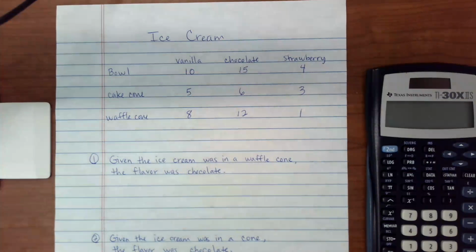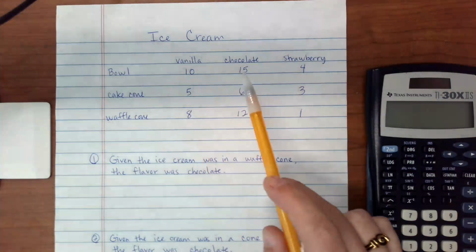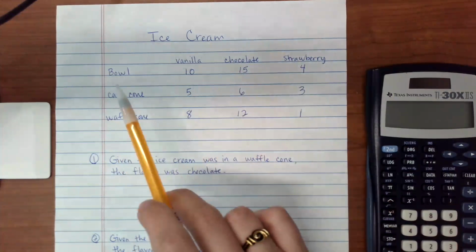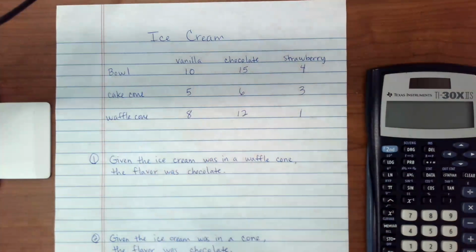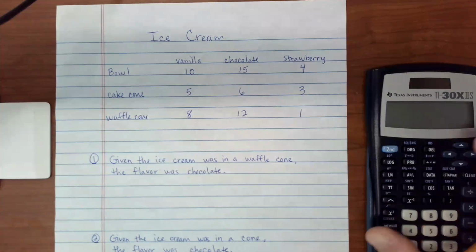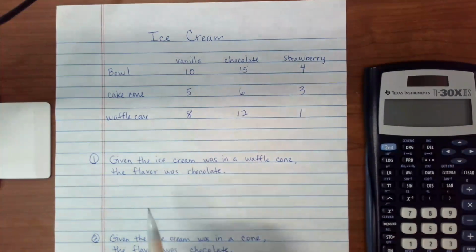So here we have a chart of some information about ice cream. Let's say a poll was taken with some people and we asked them if they ordered vanilla ice cream, chocolate ice cream, or strawberry, and how did they order it? Did they order it in a bowl, in a cake cone, or a waffle cone? So we're going to look at 3 different problems. All of these problems will be about conditional probability. So let's take a look at number 1.